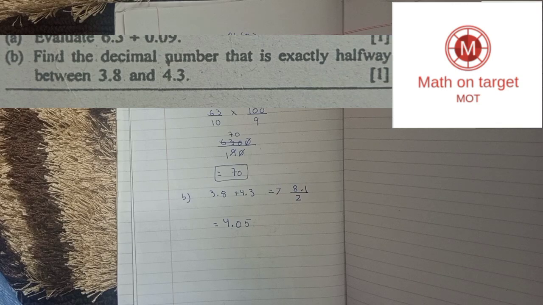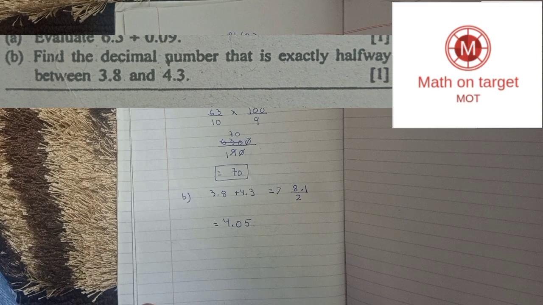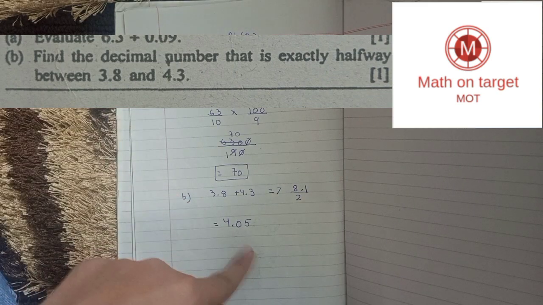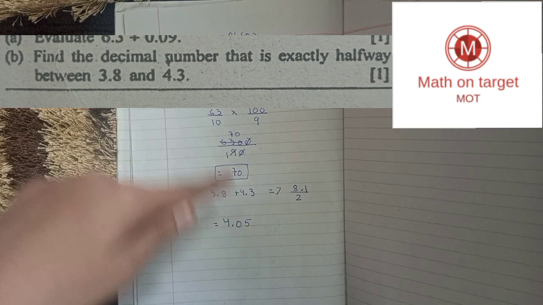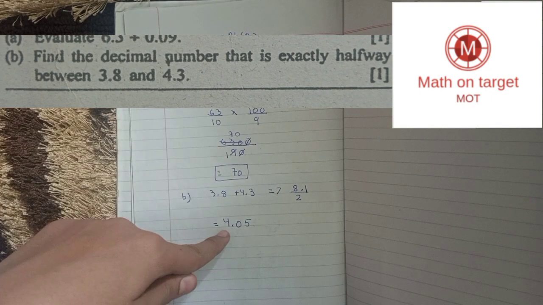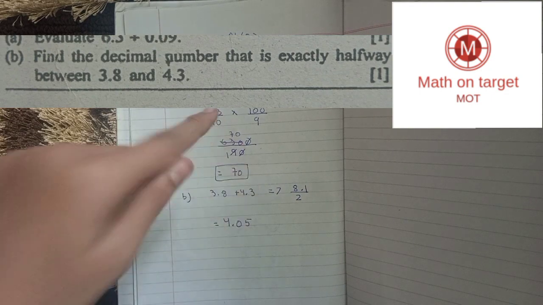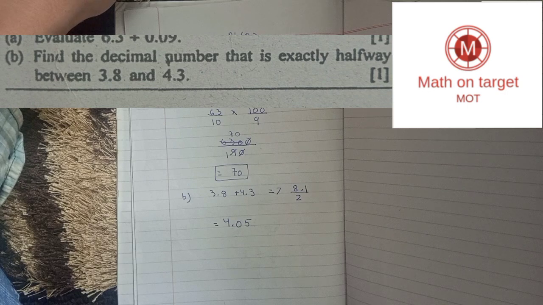So let's move on to the next question. But before that, you can recheck 4.05 by doing this: 4.05 and 3.8 and 4.3.